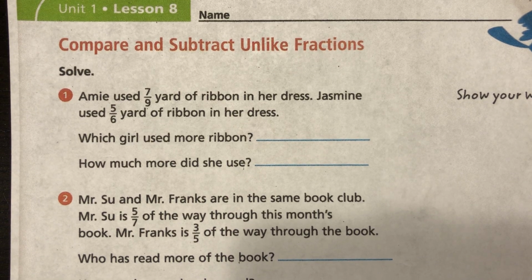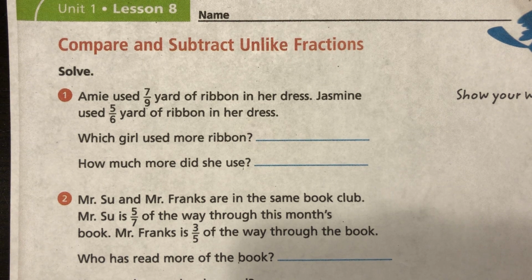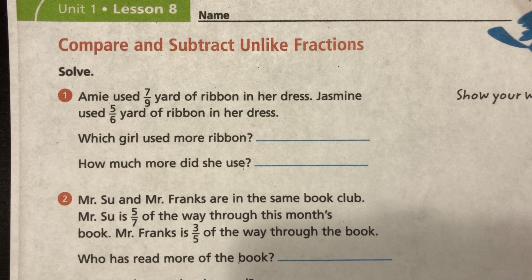Hey fifth graders, it's Mrs. Tremblay. Today we're going to do workbook page 23, and then after we finish this workbook page together, I'm going to have you finish your 1-8 homework and remembering sheet.